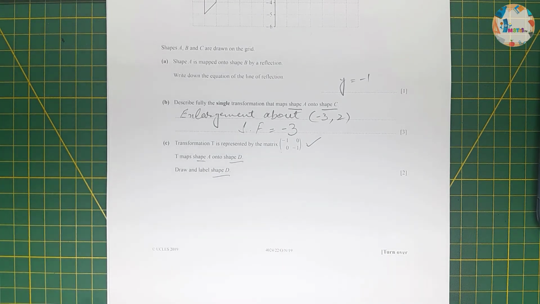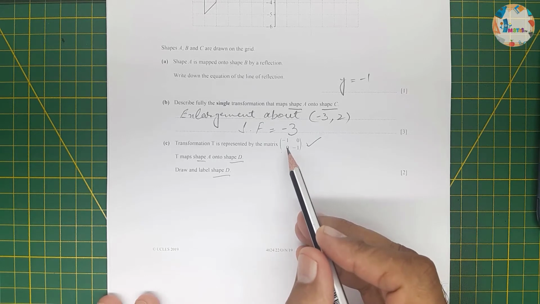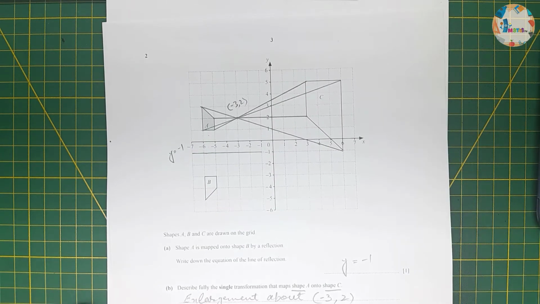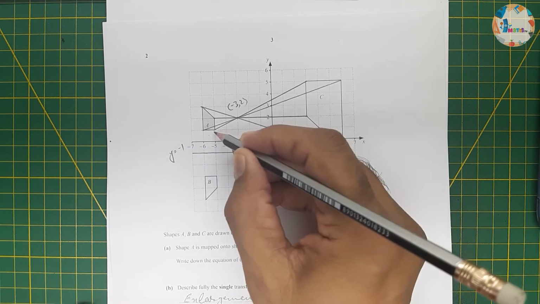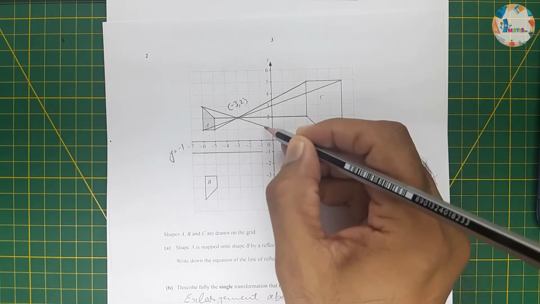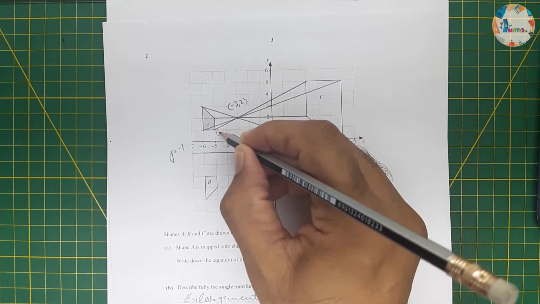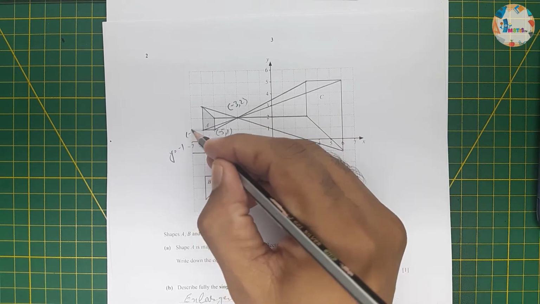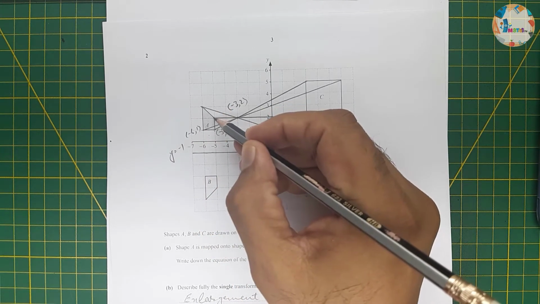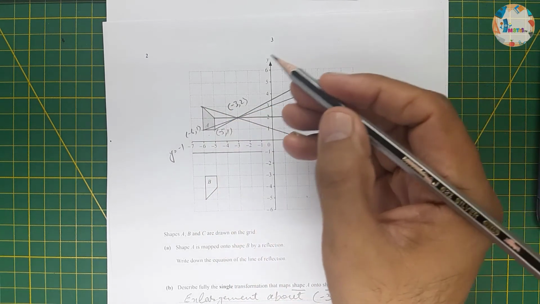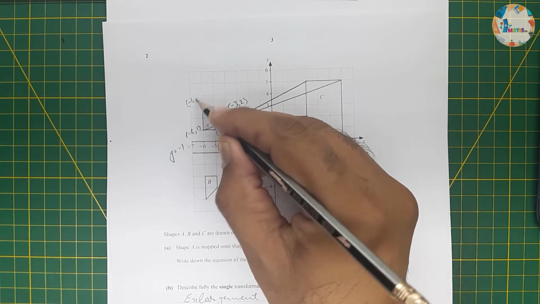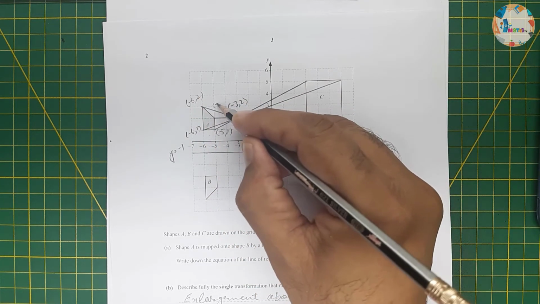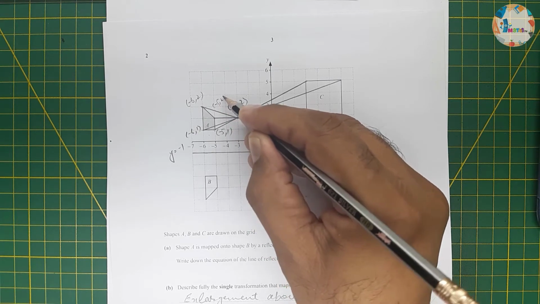So for this part, to check the transformation, we will write the coordinates of this shape A. For example, this will be minus 5 and 1. I will write here minus 5 and 1, and this will be minus 6 and 1. This will be minus 6 and 2, and this will be minus 5 and 2.